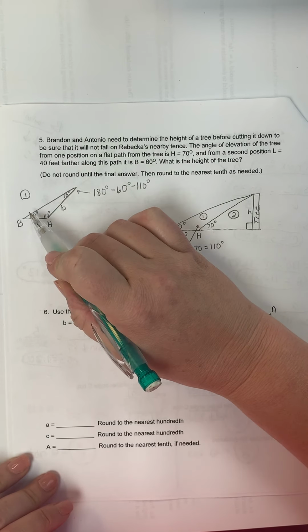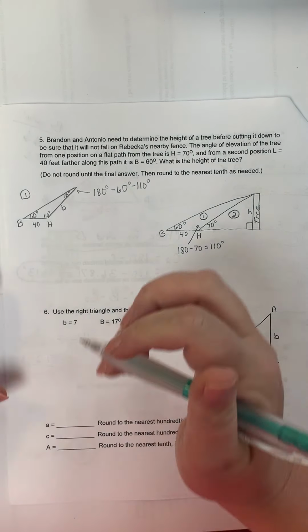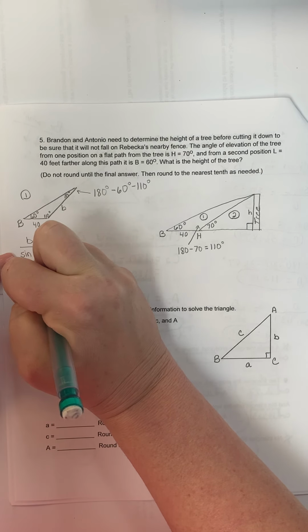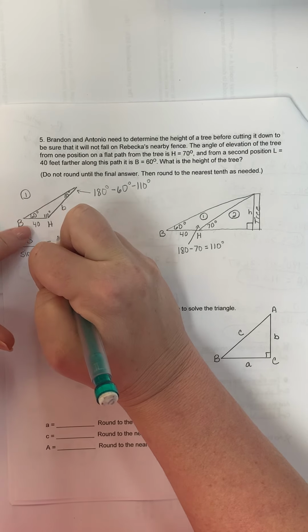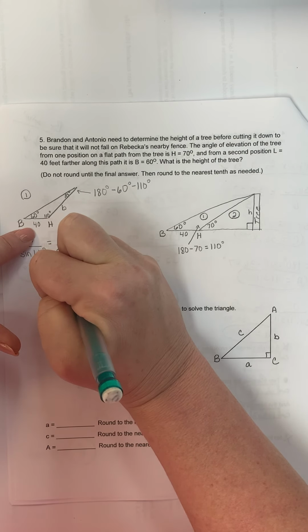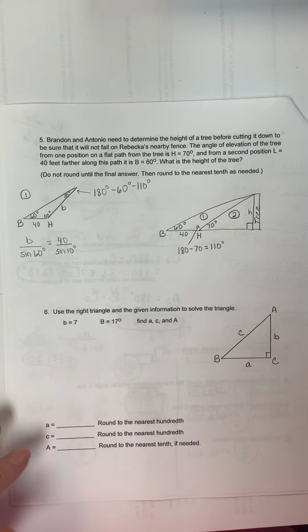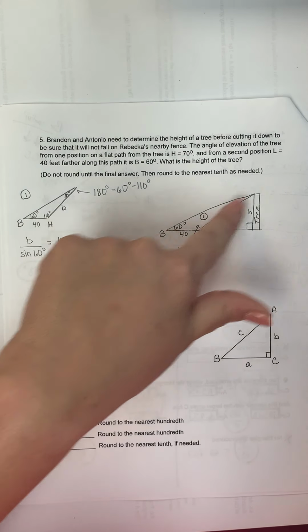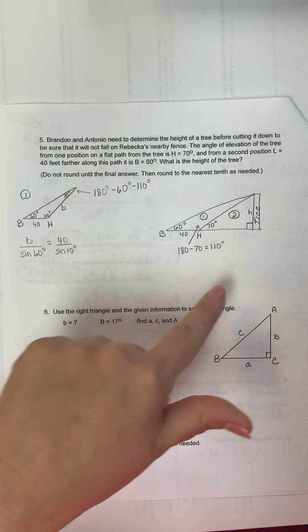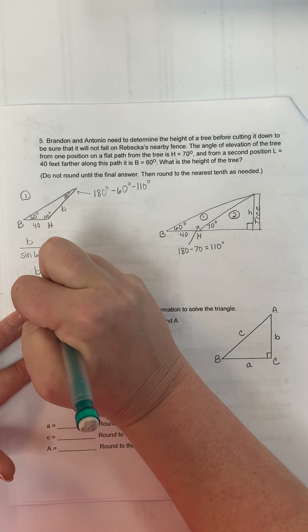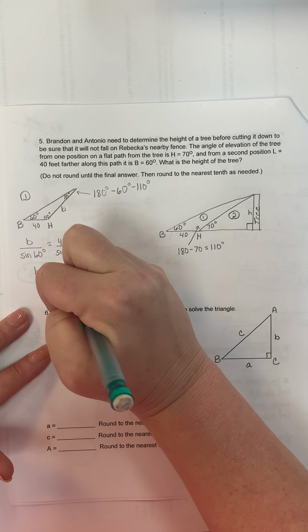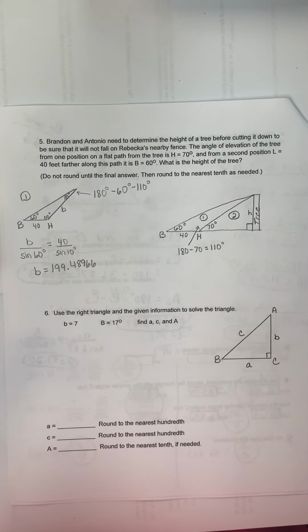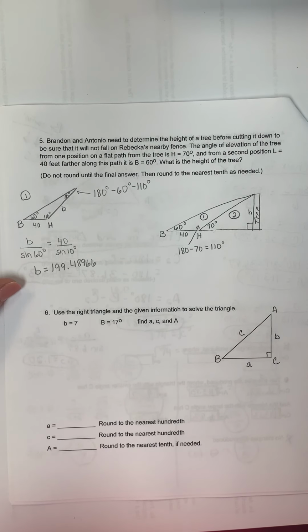So if I put b on top, sine 60 on the bottom, 40 on top, sine of 10 on the bottom, I can use law of sines to find this side, which is the hypotenuse of this right triangle. I get a big number, but it said don't round, so I'm bringing it out quite a few places. That's what I end up with.